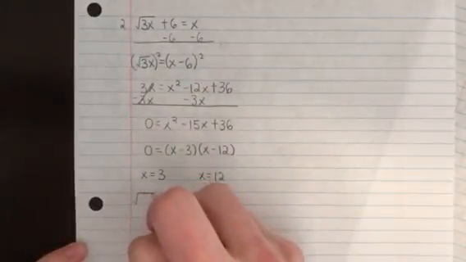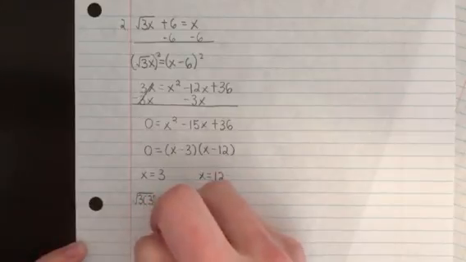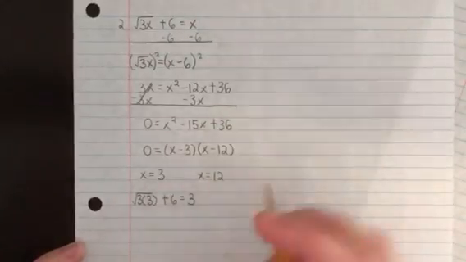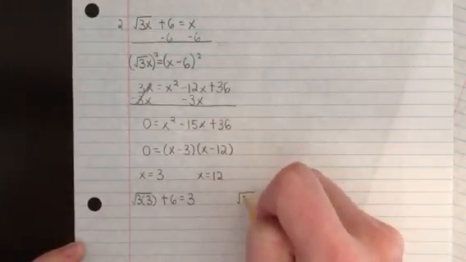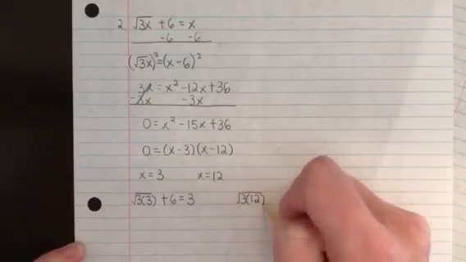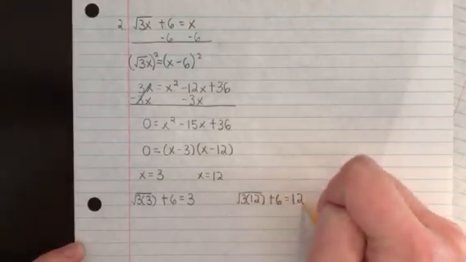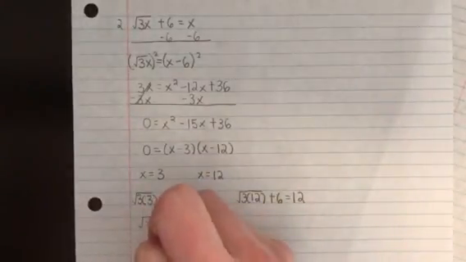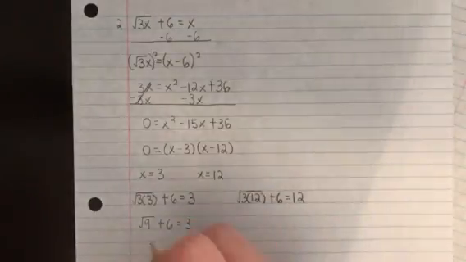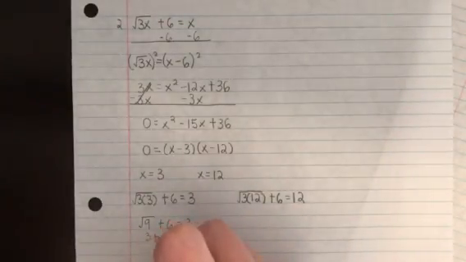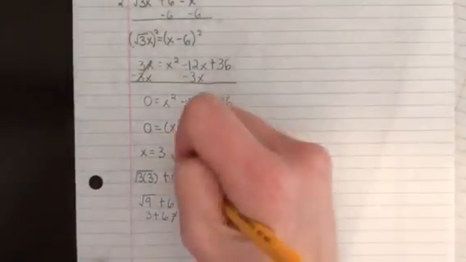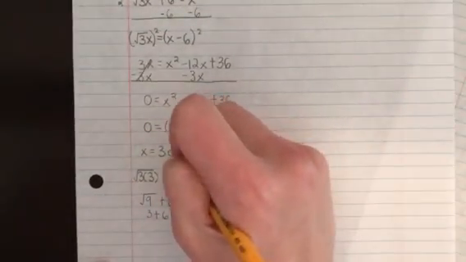So the original was square root of 3 times x plus 6 equals x. So that's for the first one, and then for the second one, square root of 3 times x, which is 12, plus 6 equals 12. Let's try both of these out. So this is square root of 9 plus 6 equals 3. So that's not going to work. 3 plus 6 equals 3. That's not true. Okay, so that's not going to work. That means x equals 3 is extraneous.